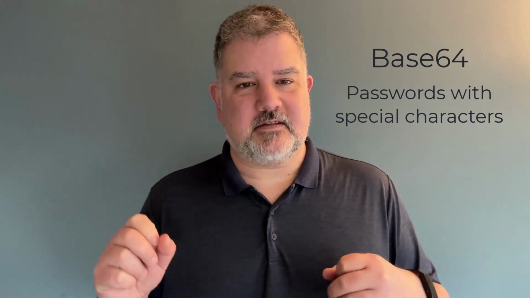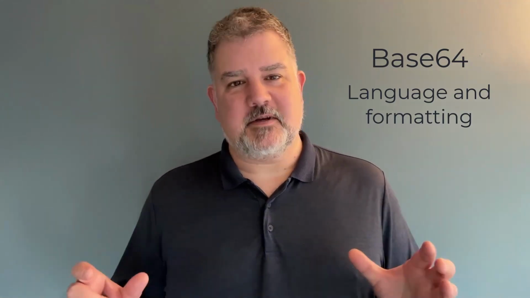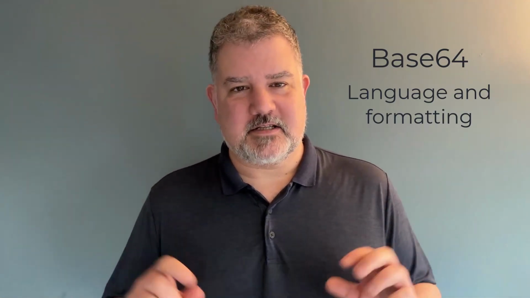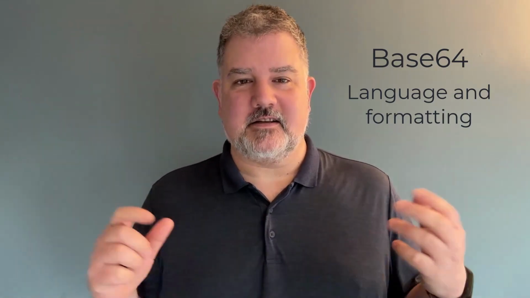Also, you might want to be able to send passwords that have all kinds of special characters in them, and you don't want the special characters to screw up processing along the way, so you need a safe way to send those so that they can be rendered exactly the way that they were put in. Also, you might have language considerations, and you might want a very specific way of presenting the language and punctuation and things like that. And that's another example where you might be able to use Base64.